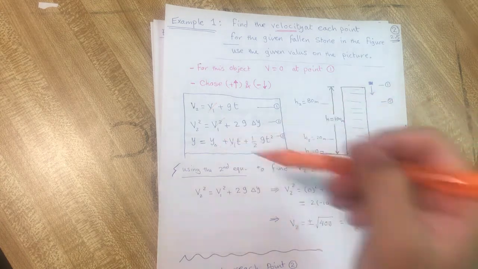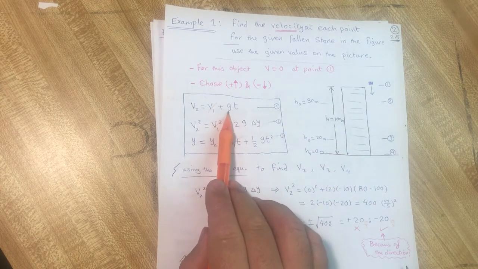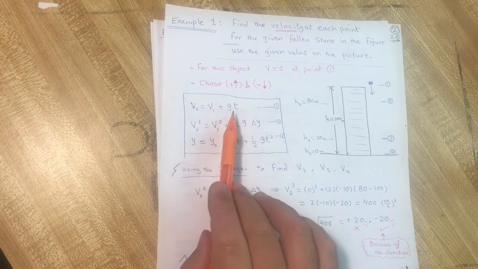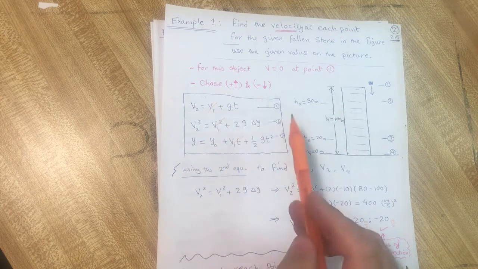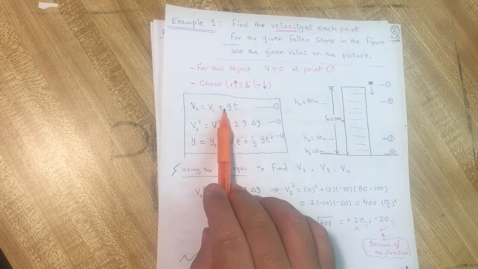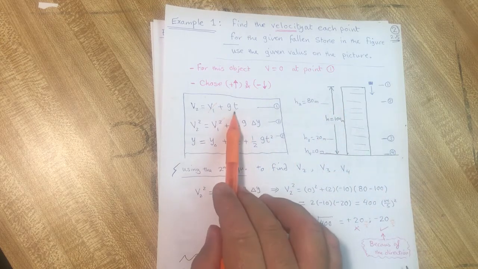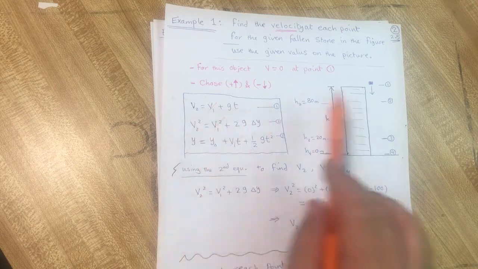Y initial. But in the first equation, we know g, the acceleration, which is negative 10. We can use negative 10, or negative 9.8, it's okay. The time is unknown in the first equation, so we can't use the first equation.